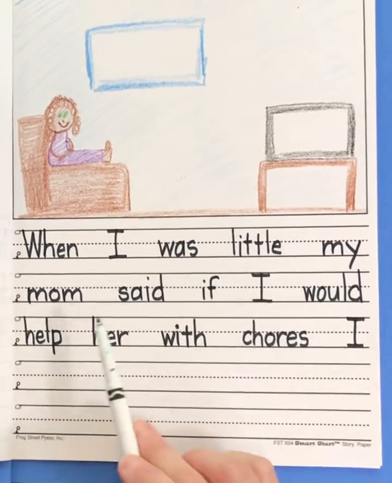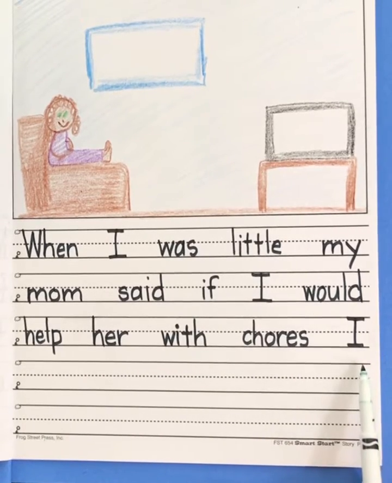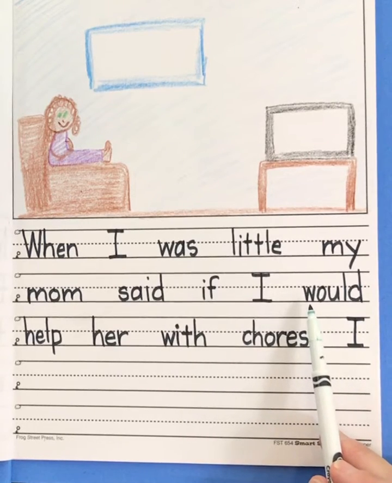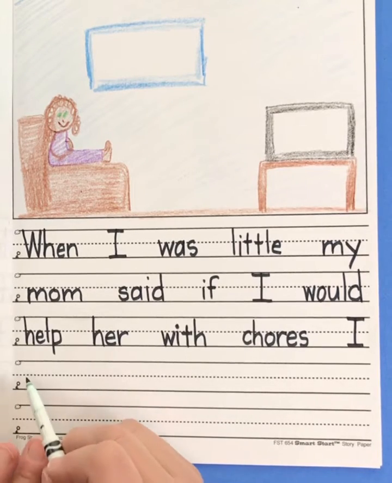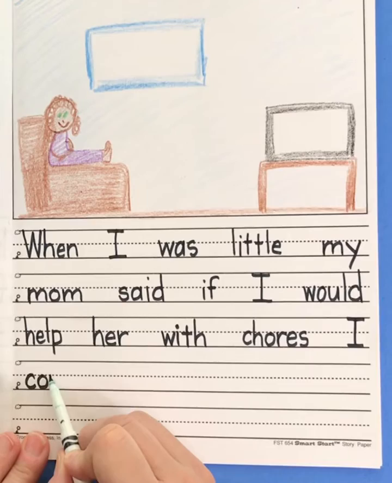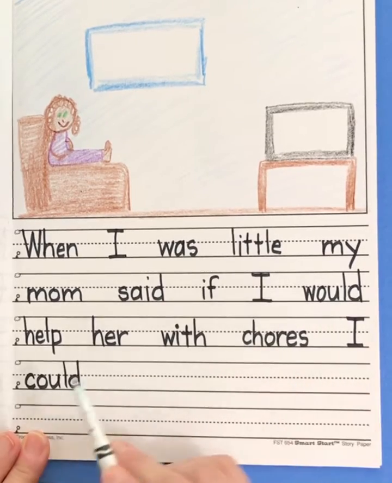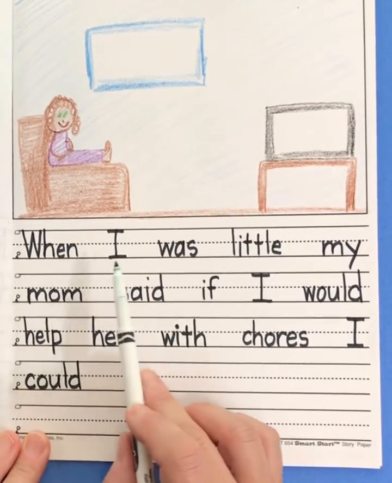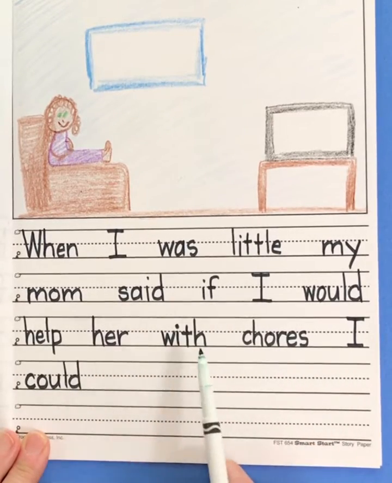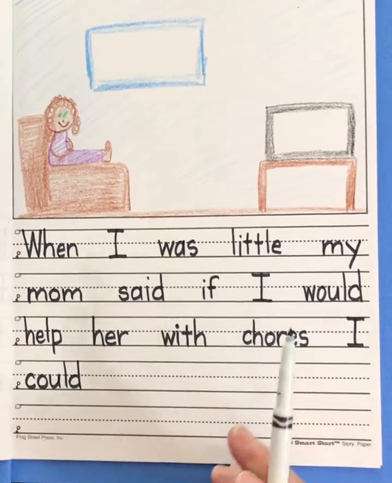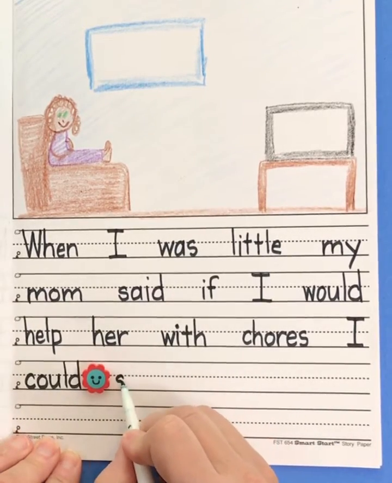When I was little, my mom said if I would help her with chores, I could. Now, could rhymes with a word that we already spelled. Would, you're right. And could is spelled just like would, but our beginning sound changes. So would turns into could by changing the W into a C. Very good. K, d. Do you see how they both have the ending letters the same? Only our very first letter changed. When I was little, my mom said if I would help her with chores, I could see. Very good. The word see is S-E-E.